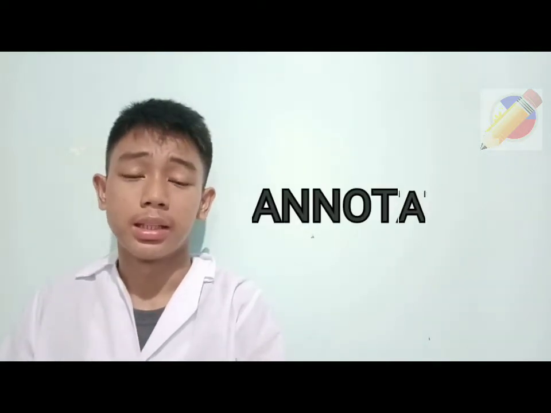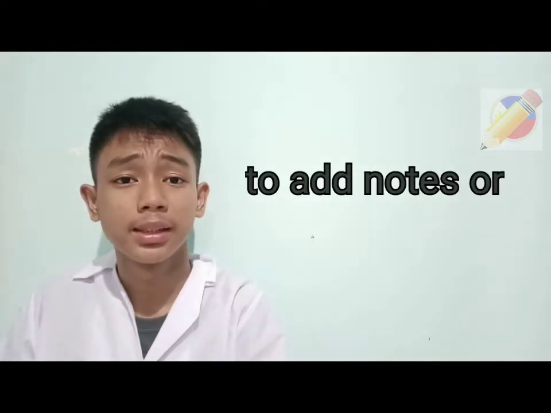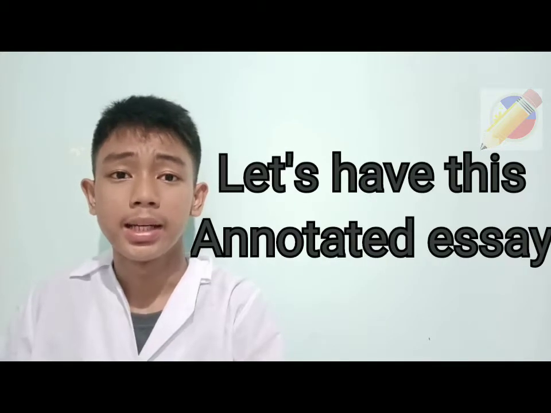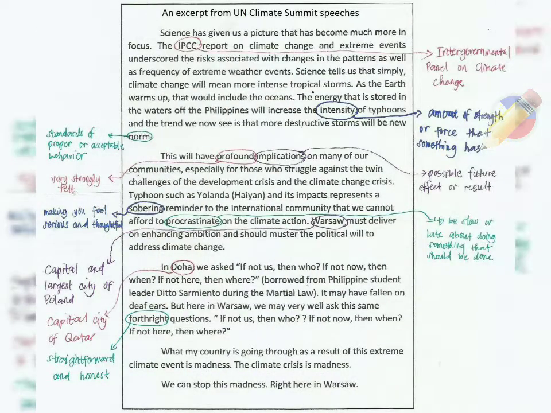What should you do? Of course, you should annotate. Annotate means to add notes or comments to a text, books, drawings, and etc. In this way, you will be able to comprehend the context easily. Now we have an annotated essay, in which you put highlights on text that you think is hard to understand. Also, through this, you will understand more about what you are reading since every word is already simplified.